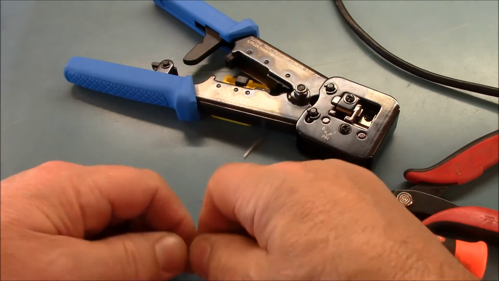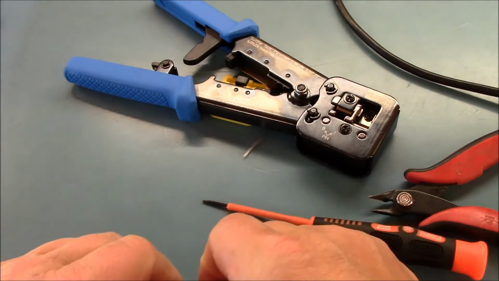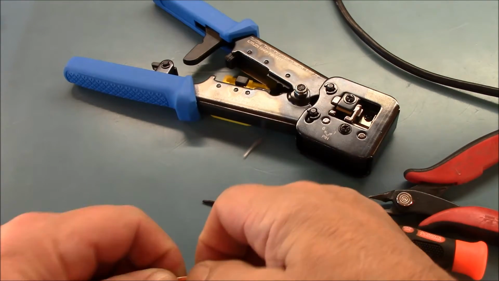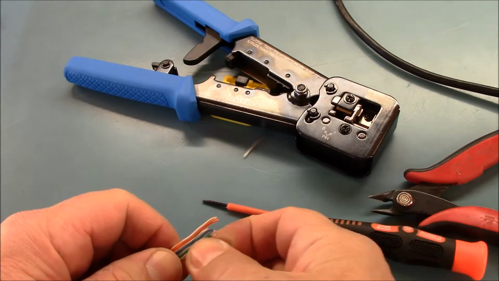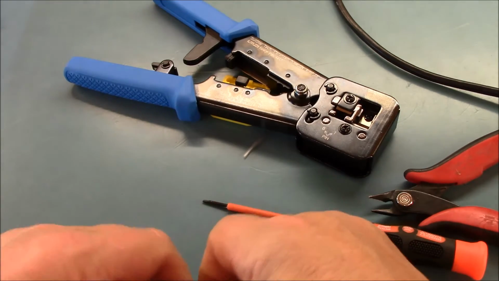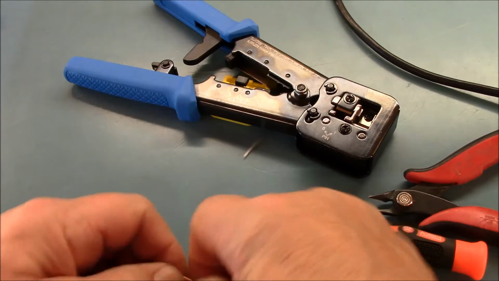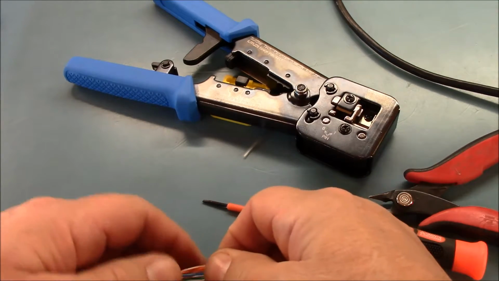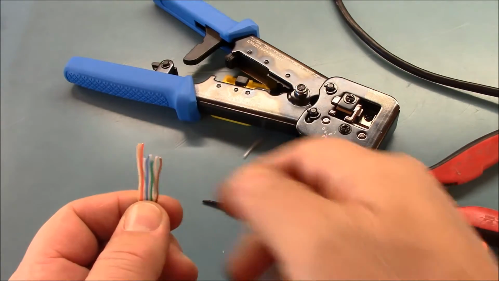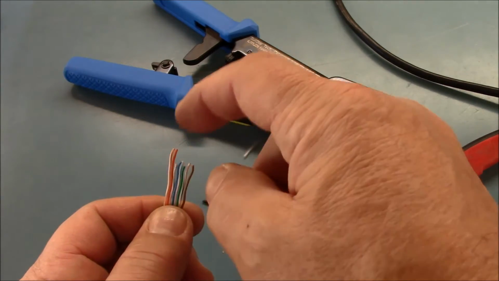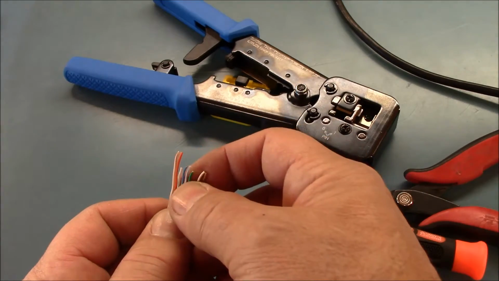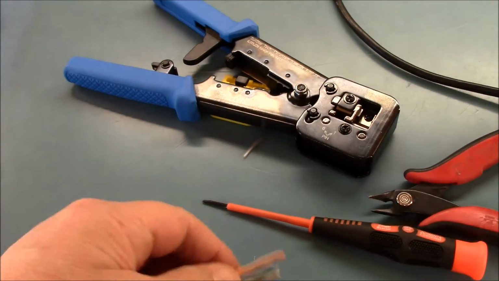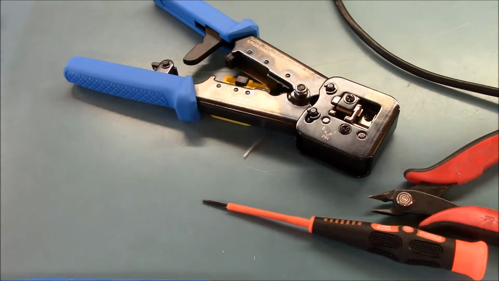So as you can see, I'm just massaging them in place, getting them lined up so they'll fit, and they all need to be right next to each other so they'll fit side by side in the connector. Okay, so that looks pretty good, and you can double check your work, make sure you got them all lined up, and I think that'll go in the connector. Let me grab one, we'll give it a shot.